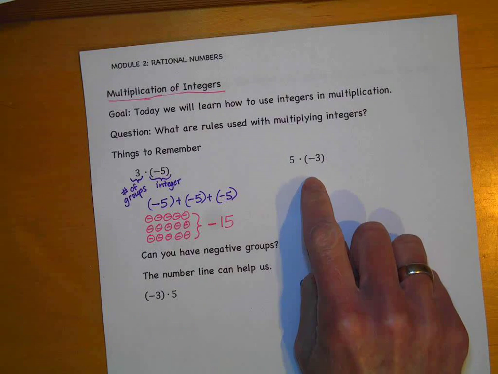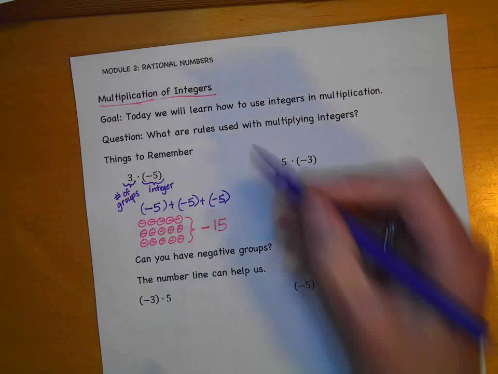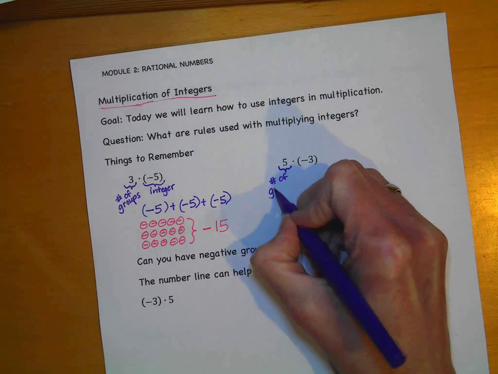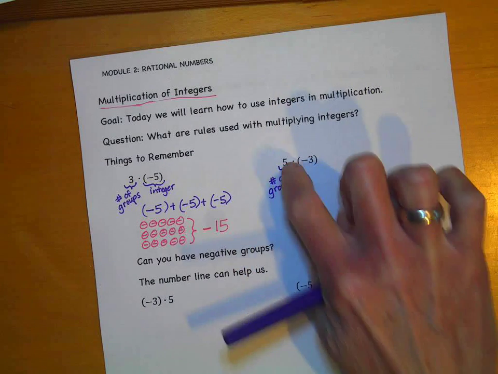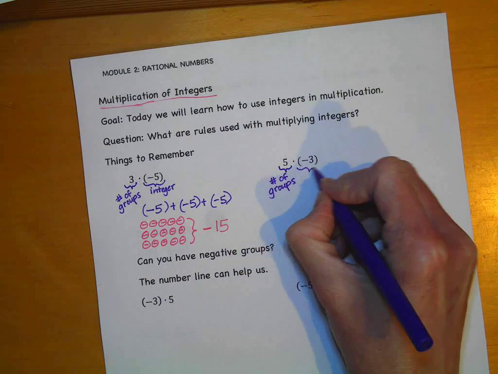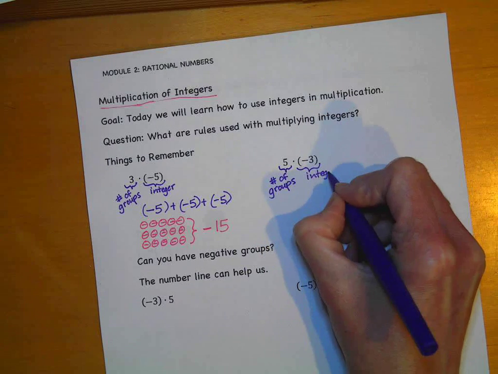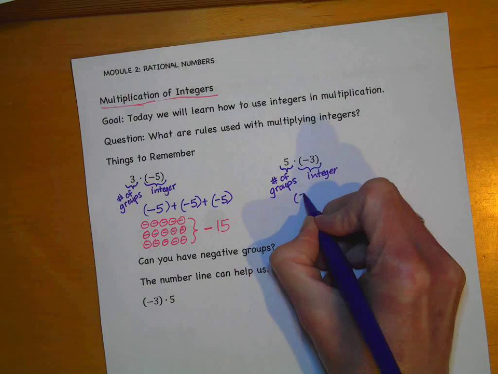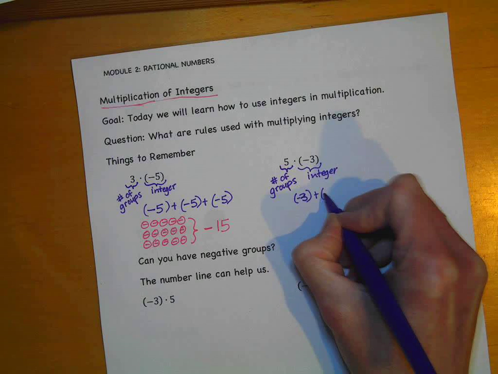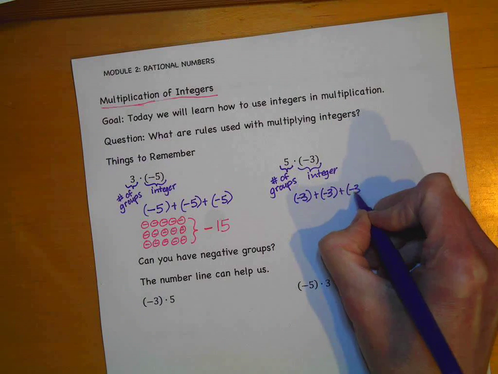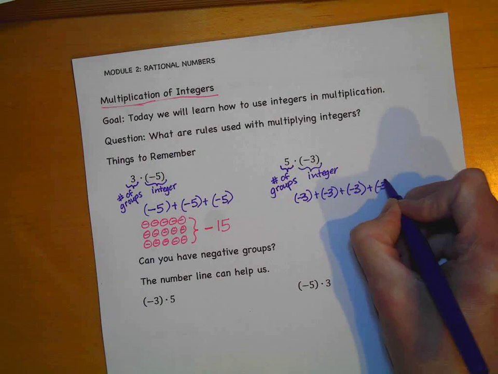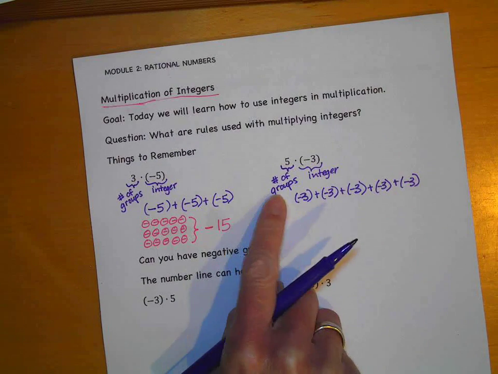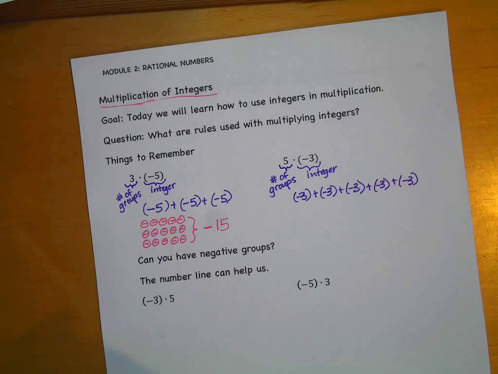Okay? So let's try it over here with this one, remembering what we said. The first number is always the number that tells you the number of groups. So this time I have 5 groups of -3, and it's the integer, so we're going to focus on -3. On this one, I have 5 groups of -3. So it would be -3 plus -3 plus -3 plus -3 plus -3, because I have -3 5 times, because I have 5 groups of -3.